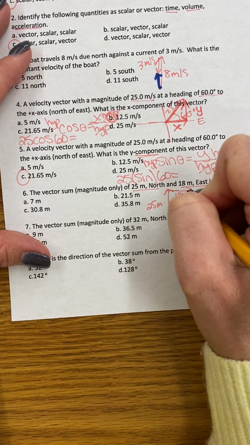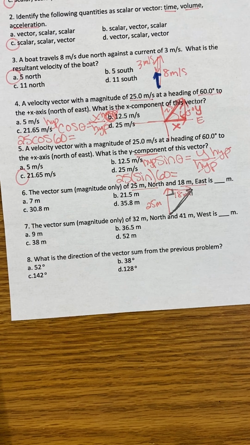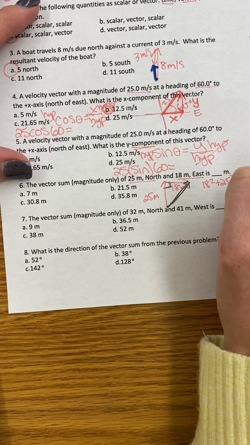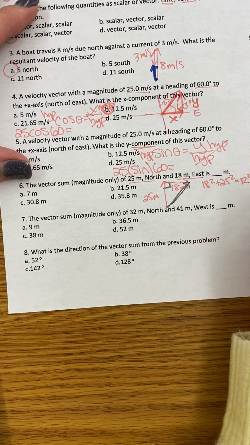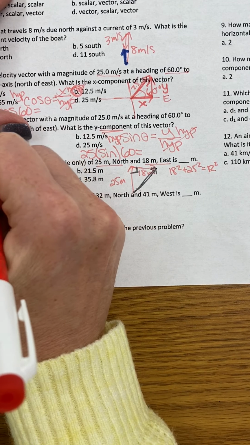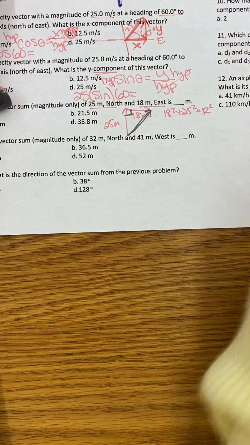I'm finding the hypotenuse here because these are at a 90-degree angle. So I use Pythagorean theorem. It's equal to my resultant squared. And I'm pretty sure it's 30.8. But you can put that into your calculator.